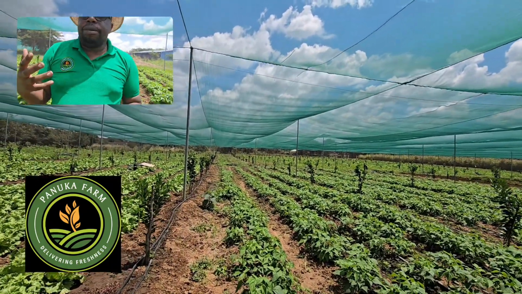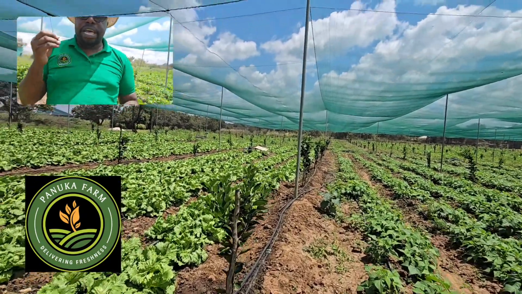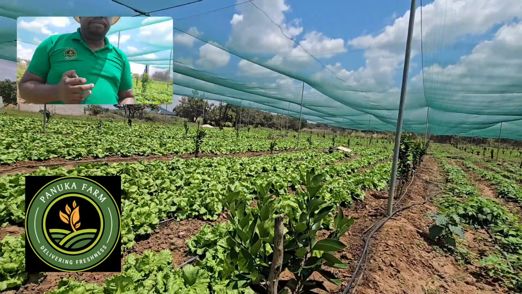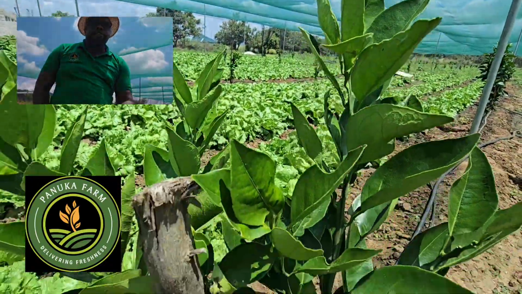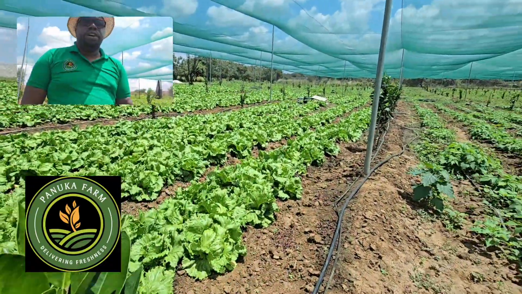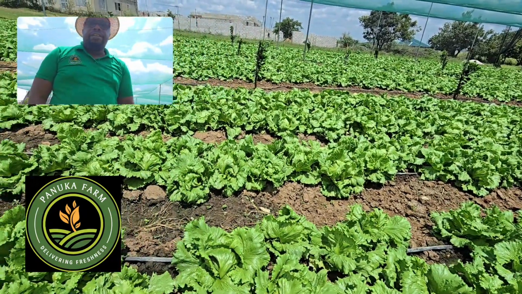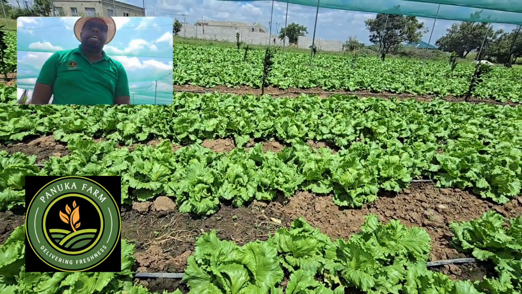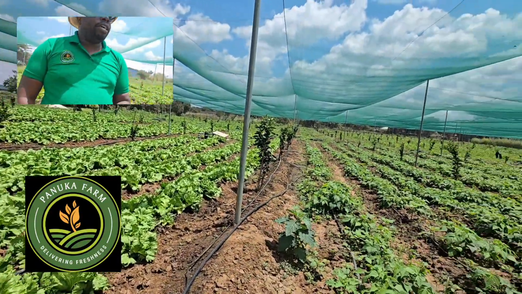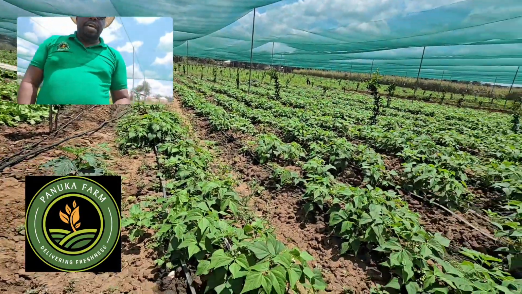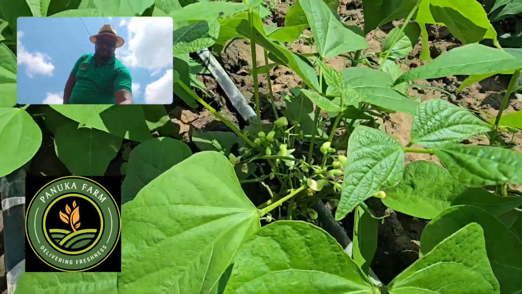So in the coming years we'll have the benefit of harvesting oranges from this mega structure, and then we continue to do our thing, which is production of these other leafy greens like iceberg lettuce, and many other products that will be coming through. And of course, like we showed you, we've got green beans growing right here.